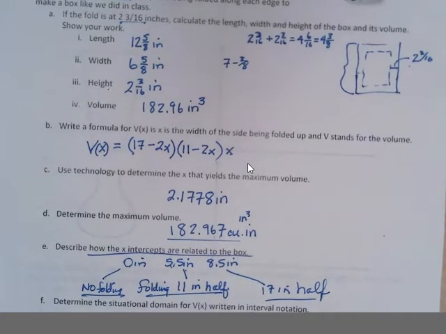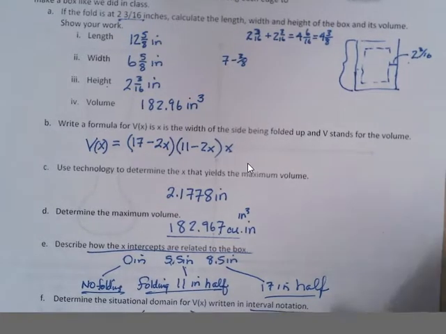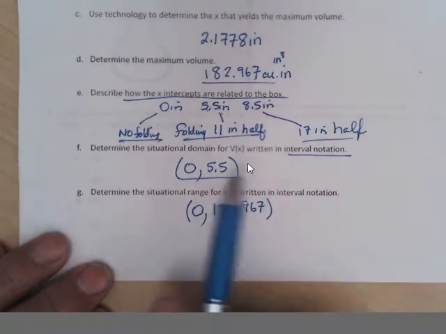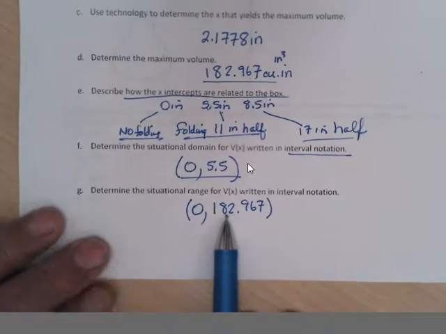And I won't be picking whether you put a bracket or parentheses on this one, because this is a rounded off number. This one we know for sure it wouldn't be 0, because we wouldn't fold with 0. Oops, you can't see that. There we go. There's the domain and there's the range.